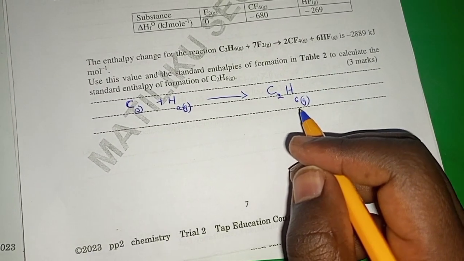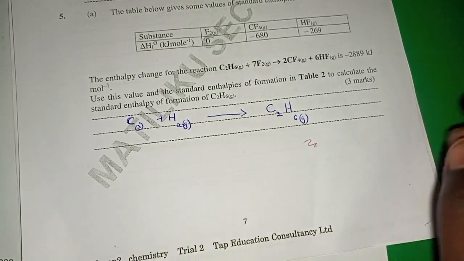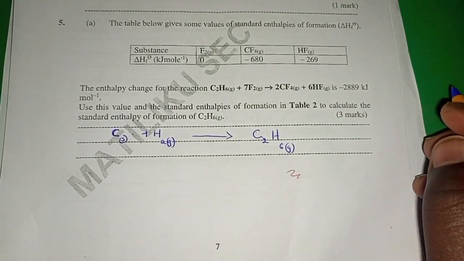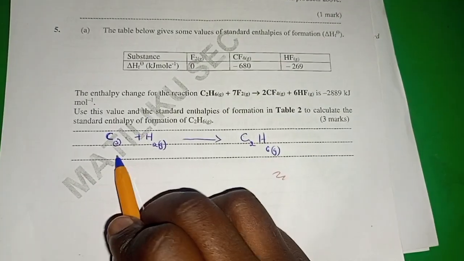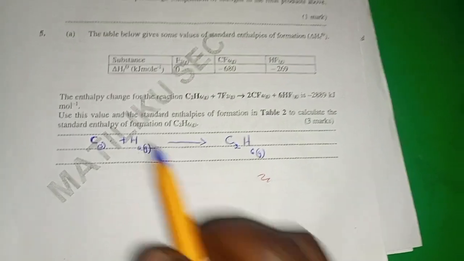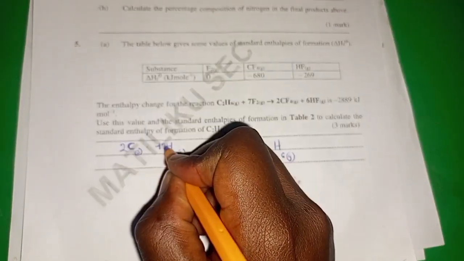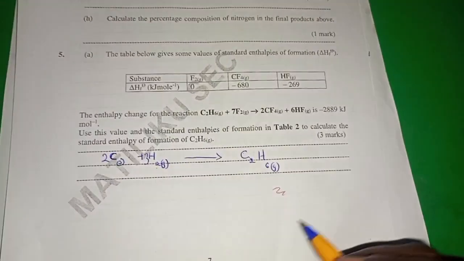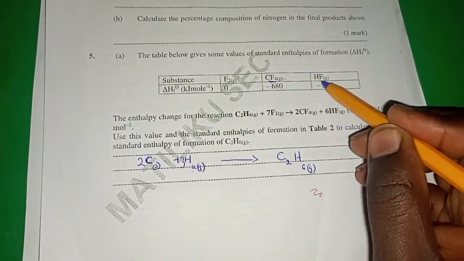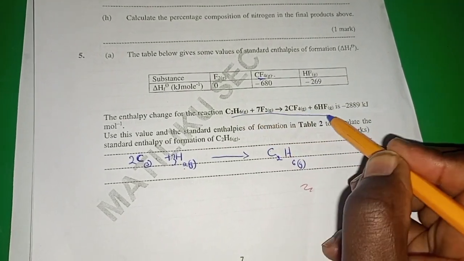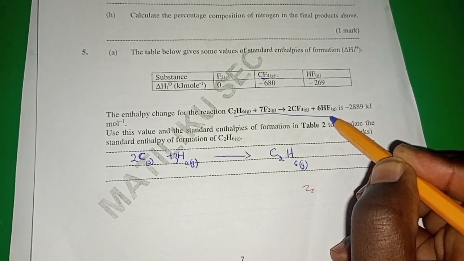So enthalpy of formation is the enthalpy change that occurs when 1 mole of a compound is formed from its constituent elements. So ethane is formed from carbon and hydrogen. So we balance this equation, balance by adding a 2 there, balance by adding a 3 there. So from this equation here, we can draw an energy cycle diagram.